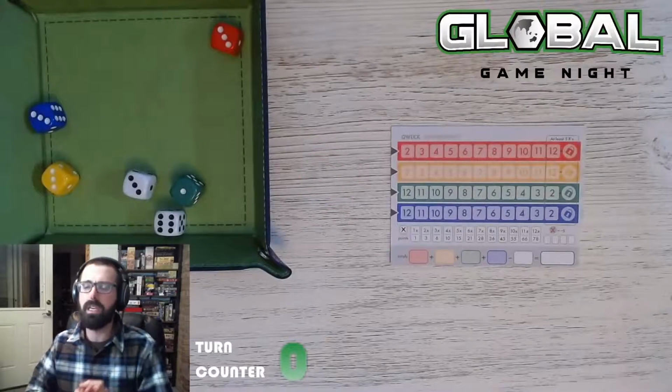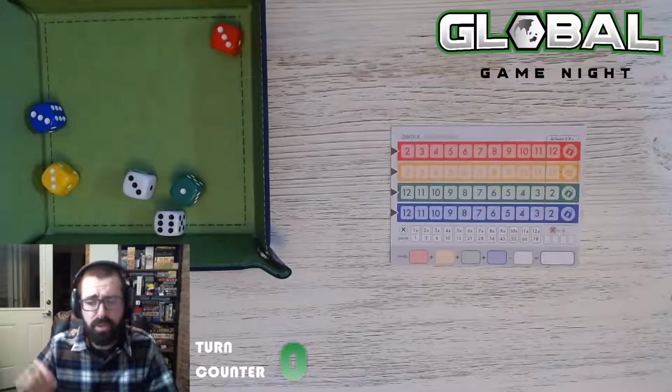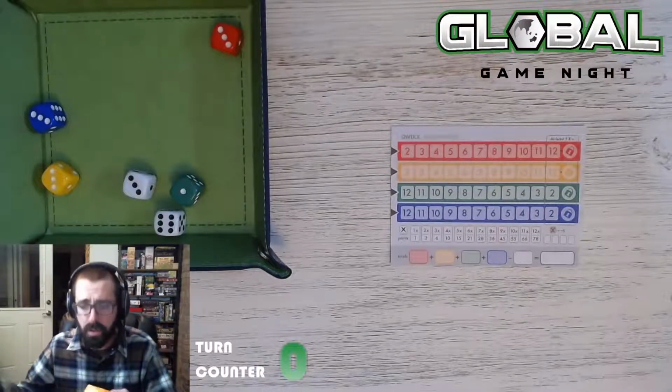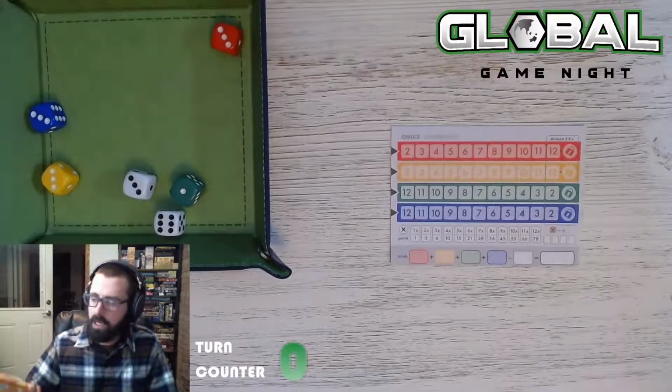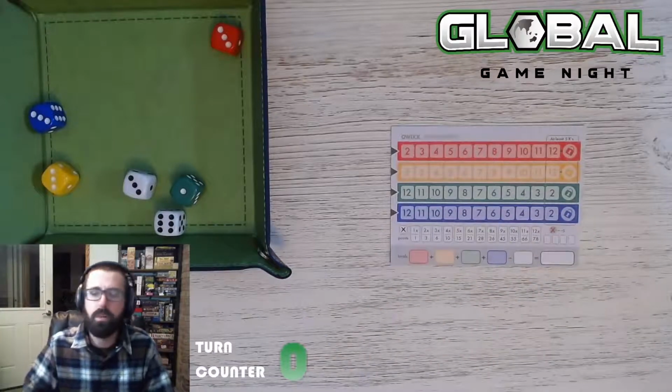It's a really quick game. It's like 10, 15 minutes, something like that. But we're going to have to do a few minor tweaks to get it to scale to an infinite number of players. So in Qwixx, in our sheet here, we're going to be marking numbers going from left to right.